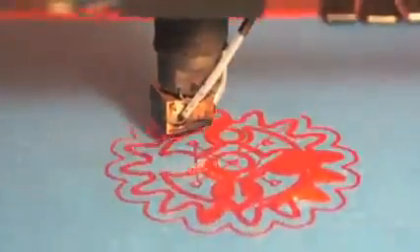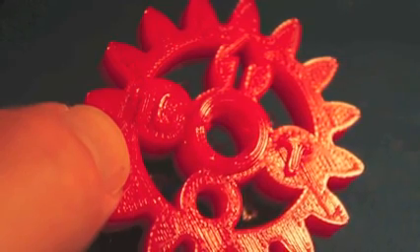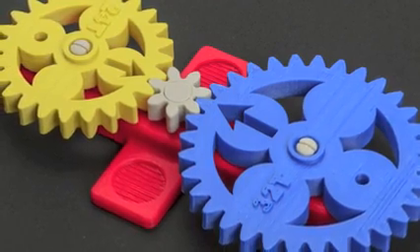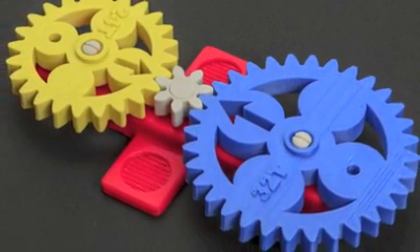This finished set will definitely come in useful for my upcoming lessons on ratios. Students can change out gears with 8, 16, 24, and 32 teeth for a variety of mathematical conversions.